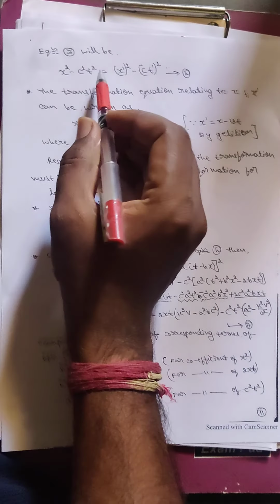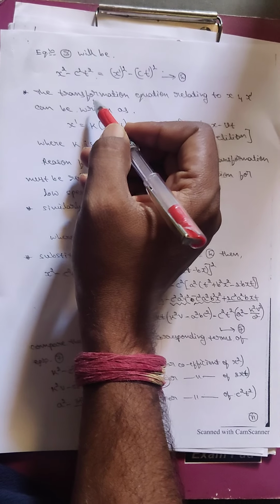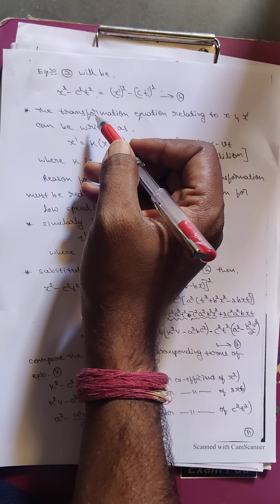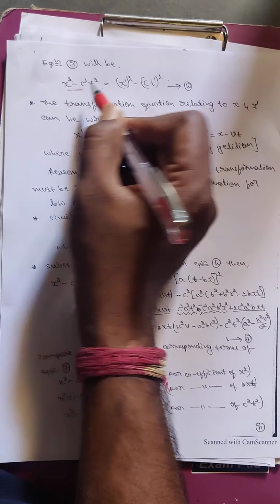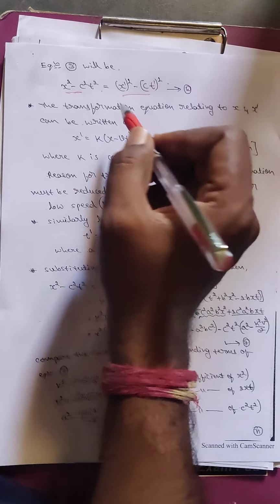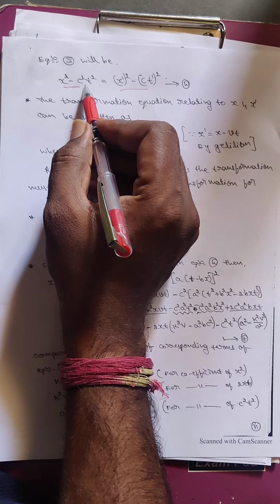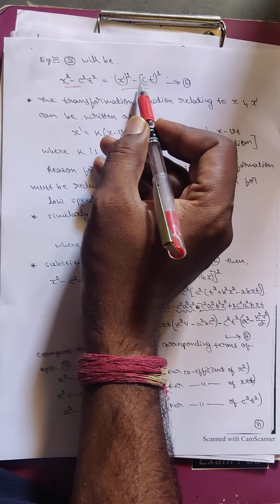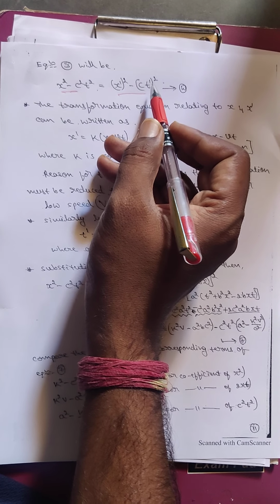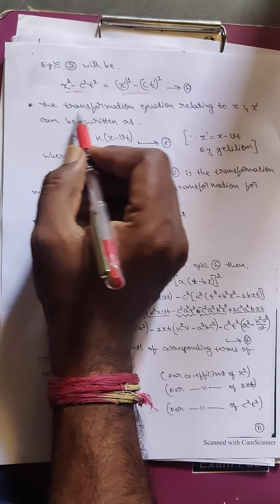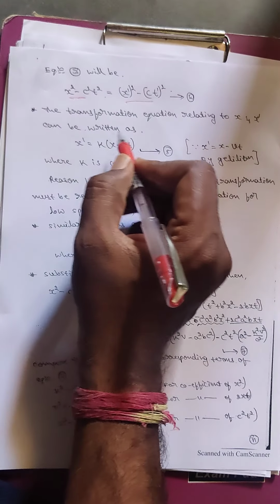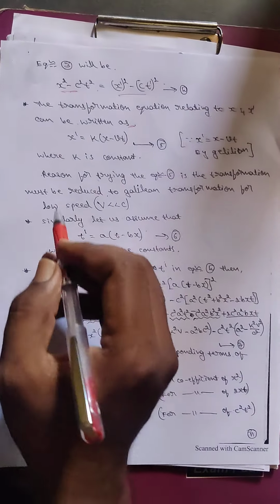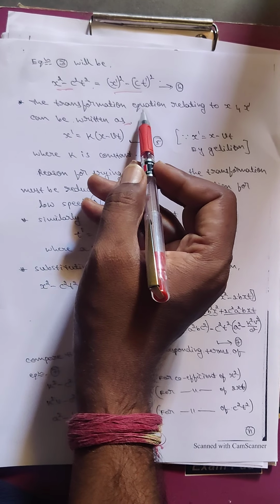Now equation 3 will be, with both y equal to y dash and z equal to z dash cancelled, so consider only the x values. We get x square minus c square t square is equal to x dash square minus c t dash whole square. Now the transformation equation relating x and x dash can be written.